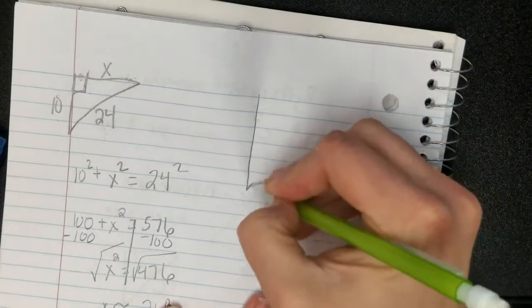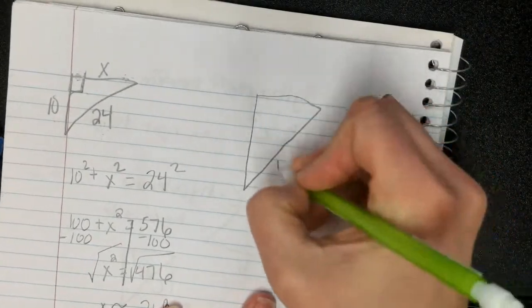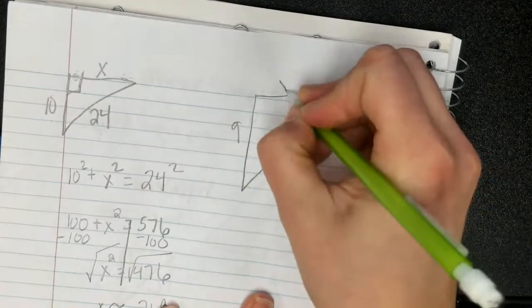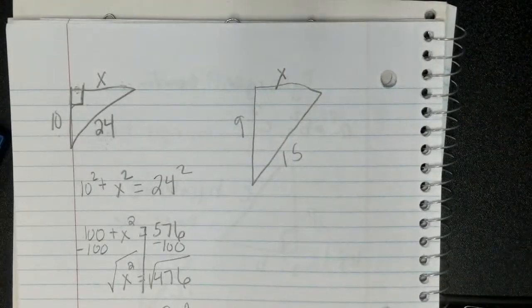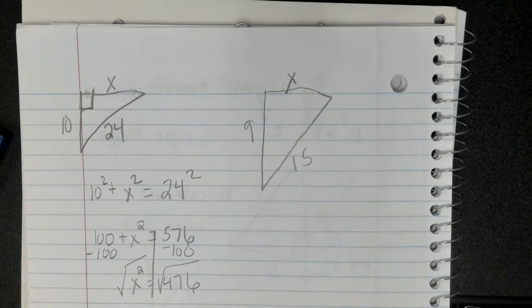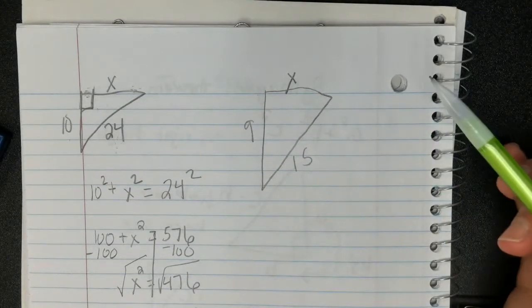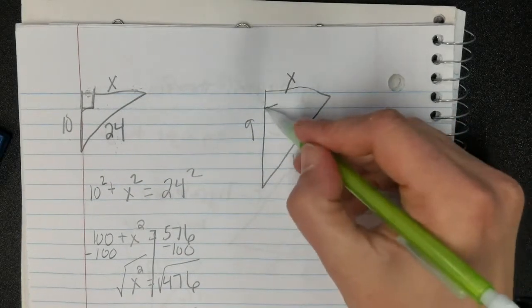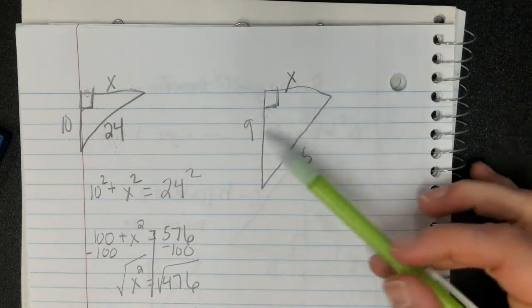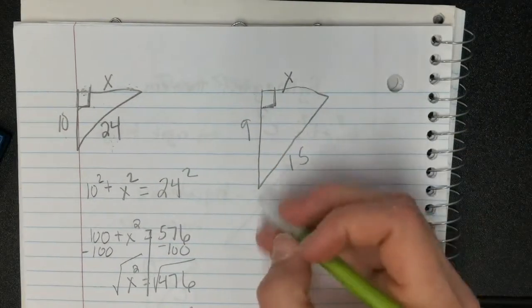Now let's do another one here. 15, 9, and x. Why don't you go ahead and see if you can figure this one out on your own this time. So you should have had a minute to do this. Here's my right angle. My two legs are 9 and x. So again, I'm trying to find a leg.